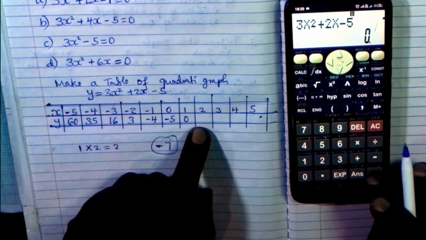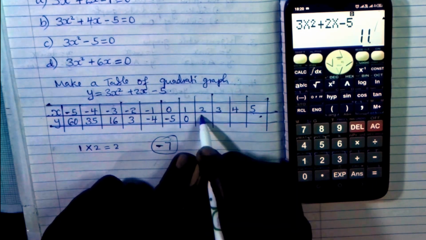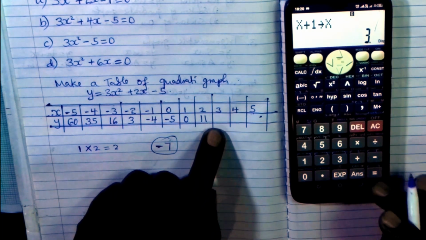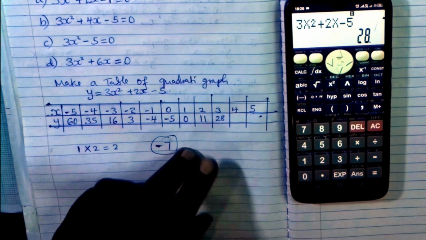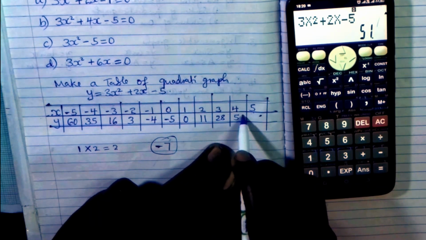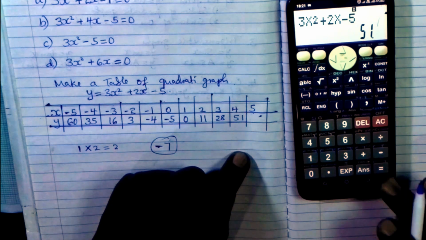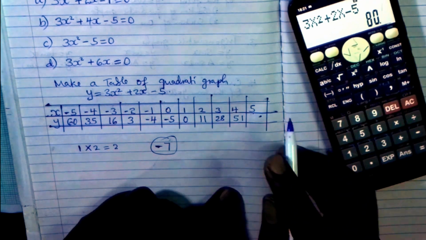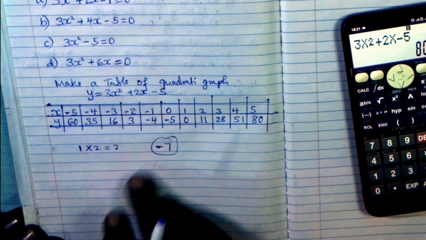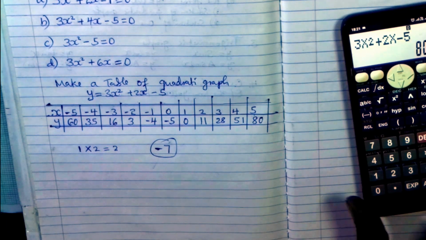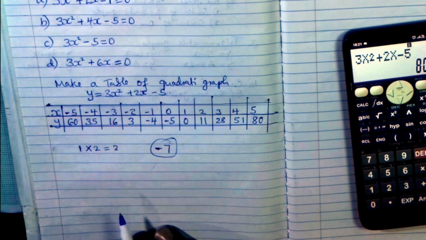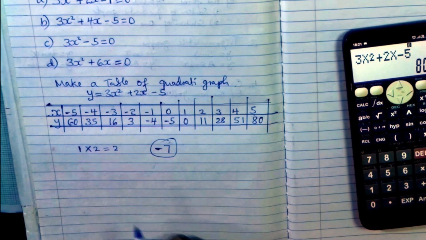When x is 2, y is 11. When x is 3, y is 28. Then when x is 4, y is 51. Then when x is 5, y is 80. So now you have filled in the table, and this is what we require to draw the graph. We plot the corresponding values of x and y.